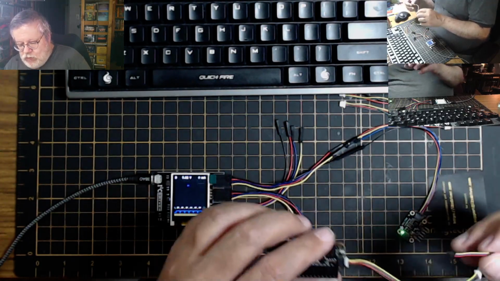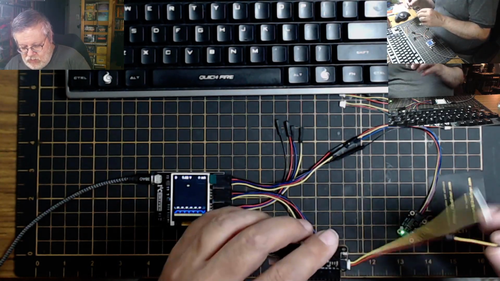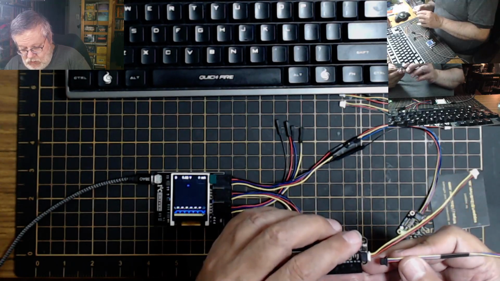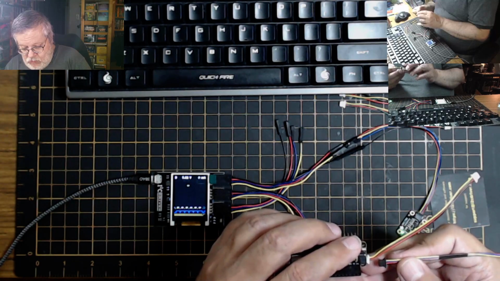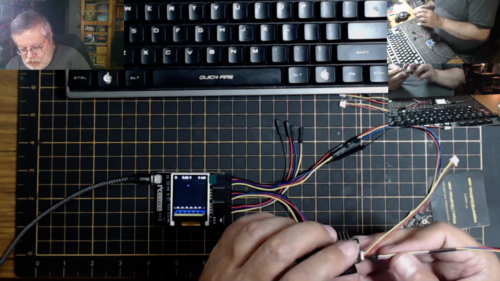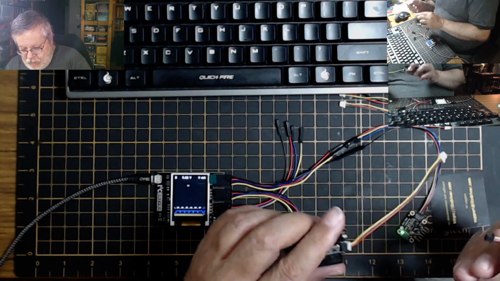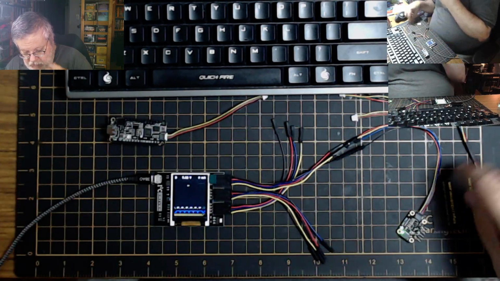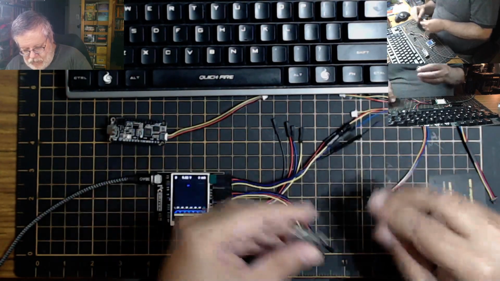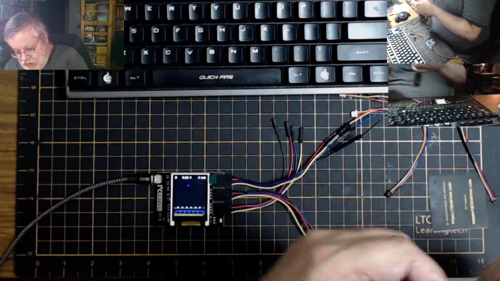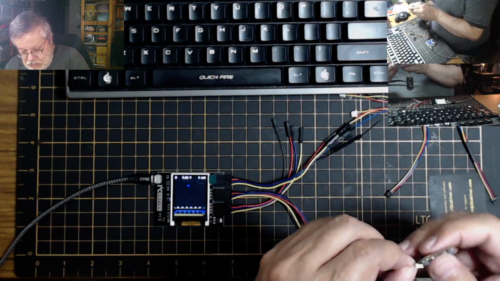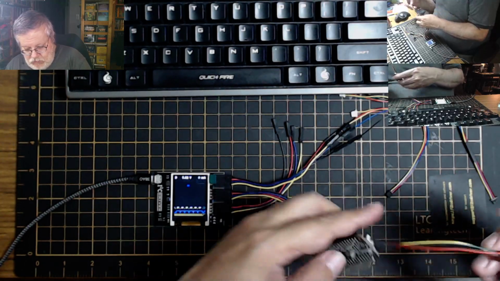The only difference between the Chinese ones that I got and Adafruit's version is the color of the wires. I have black, red, green, yellow on the Chinese, and black, red, blue, yellow on Adafruit's version. So let's unplug this. Oh, that's tough. So in theory, this should plug into here, like so.